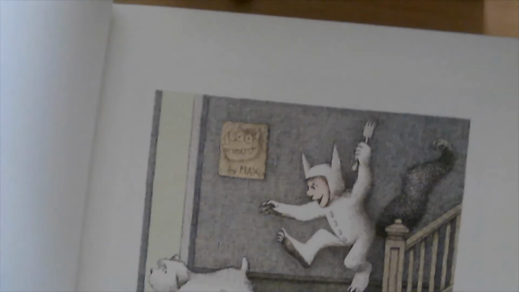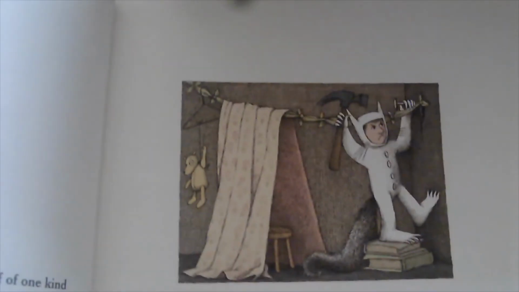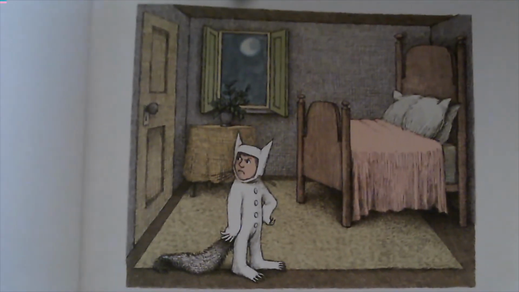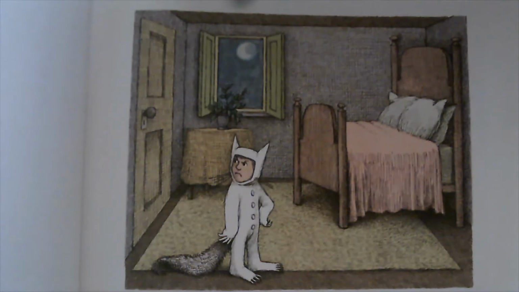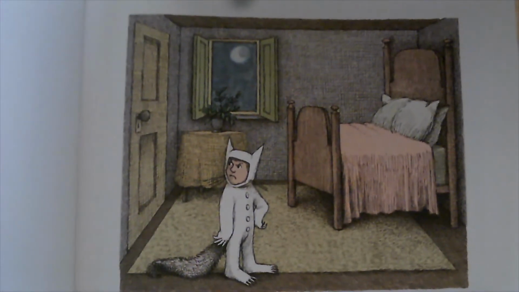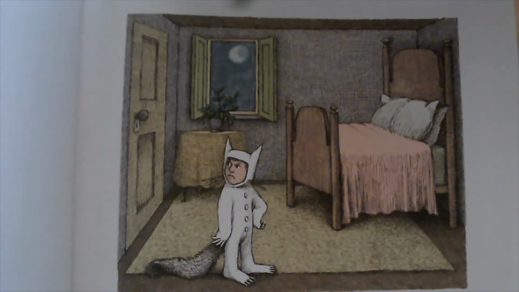What I love about this book is that you get so much more information from the pictures than you do from the words. Okay, have a think. What has happened in this picture? Why is Max in his bedroom? Can you draw a picture to show that?